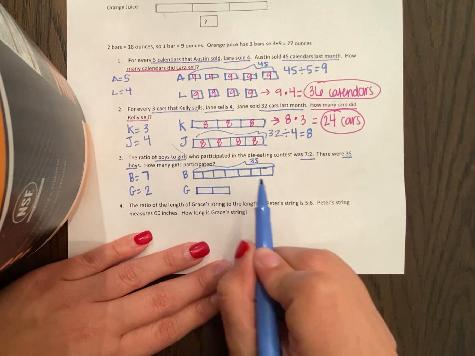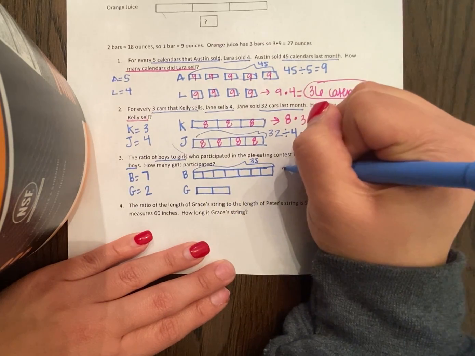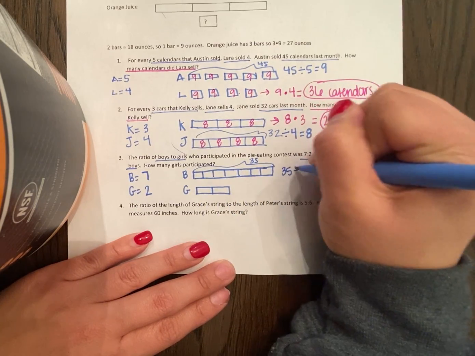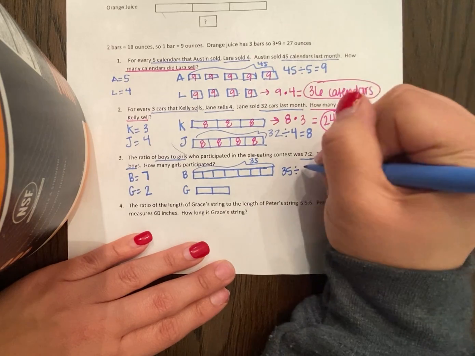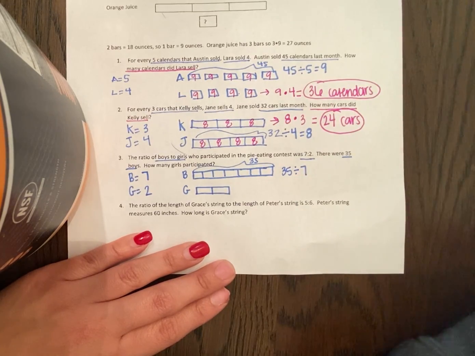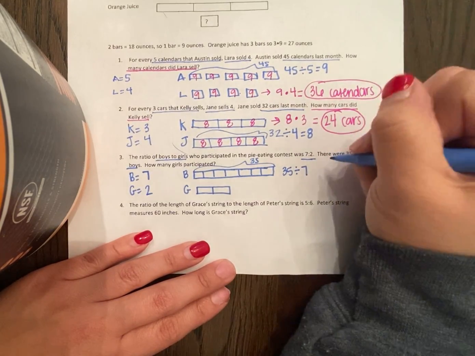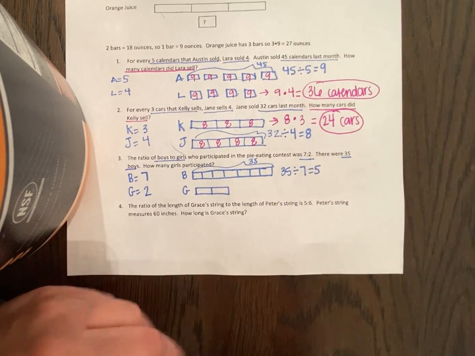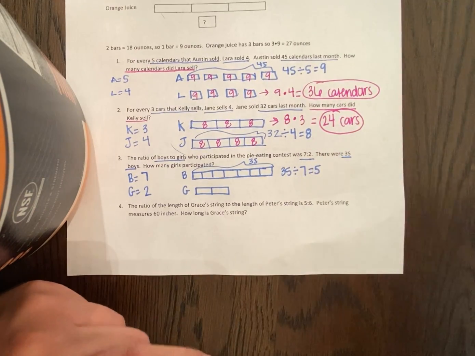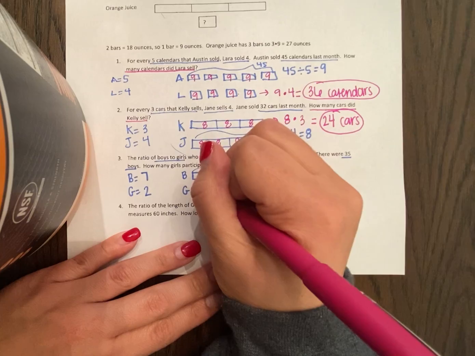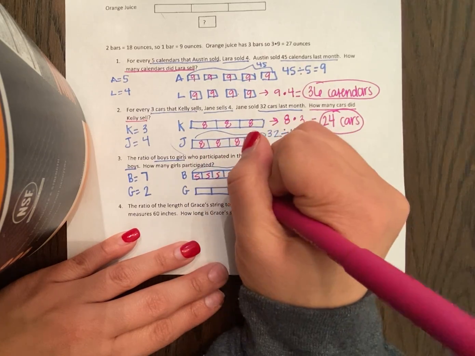So to figure out how much each square equals, we're going to do 35 divided by 7. And then 35 divided by 7 is 5. So that means each box is worth 5.